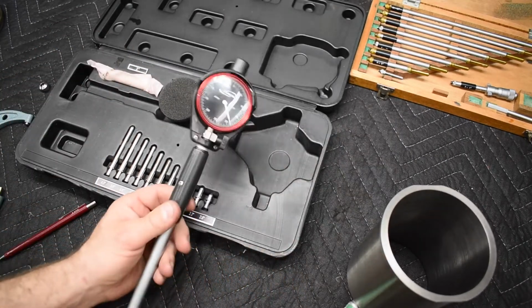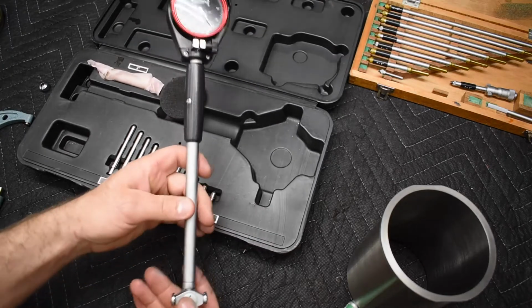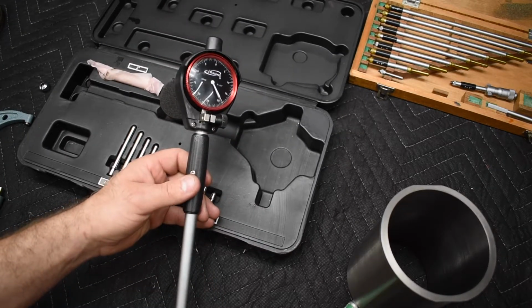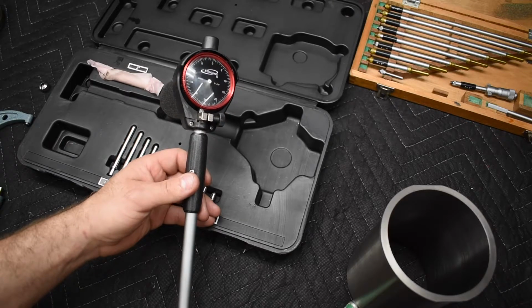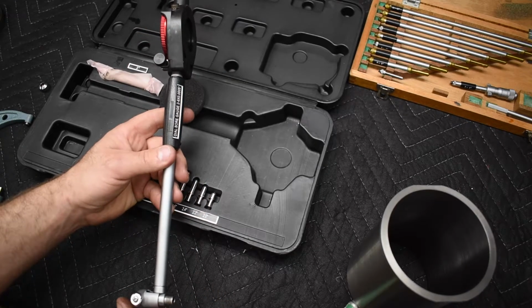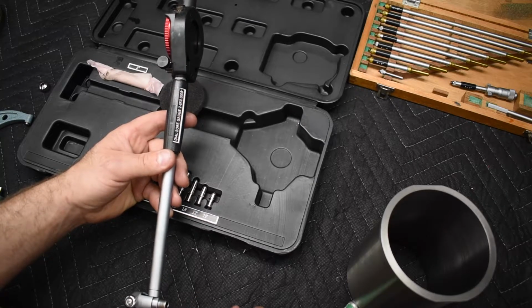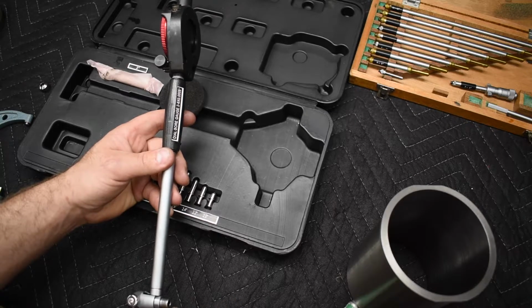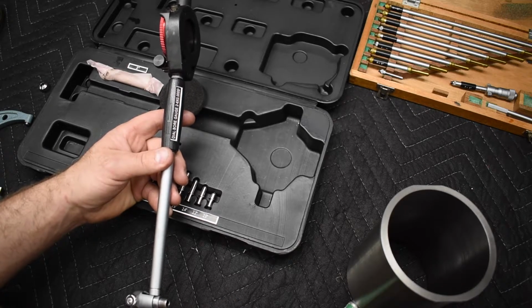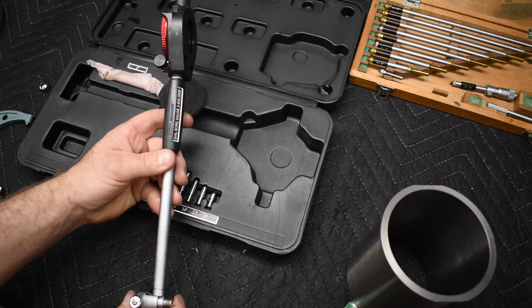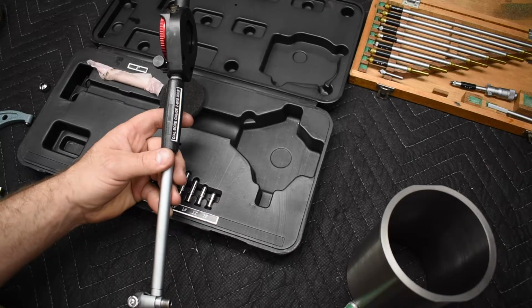Now, the way this works is that when this probe down here gets compressed, you can see the dial on the face sweeps. So what I'm going to do is build the end here. I'm going to put in the correct probe tip for the diameter that we want to measure, somewhere around 3.608. I'm going to stack it up and put it in here and lock it in with the lock nut. And then I'm going to put it in the micrometer.